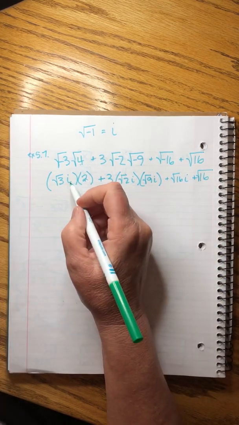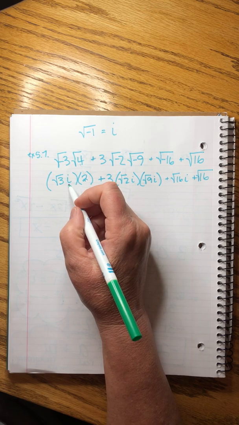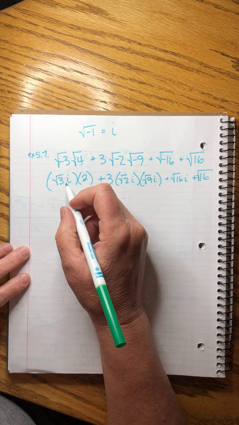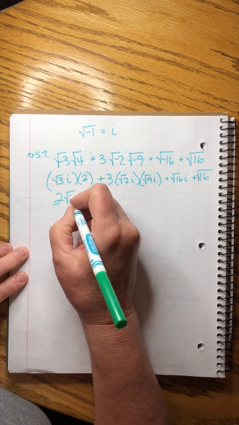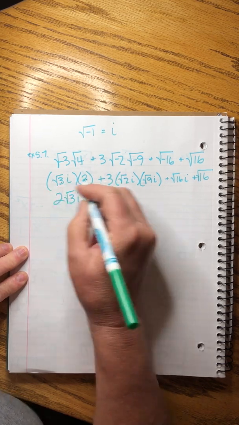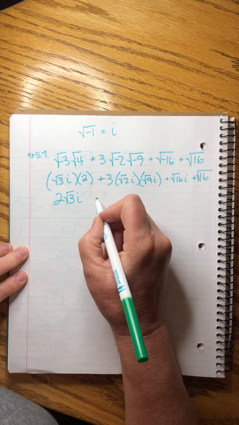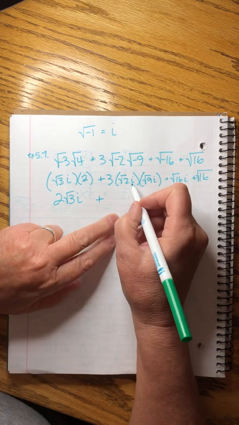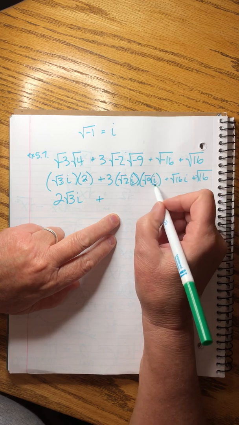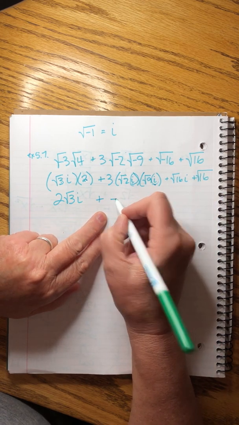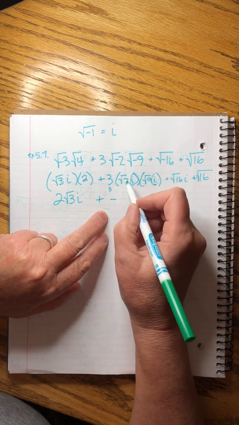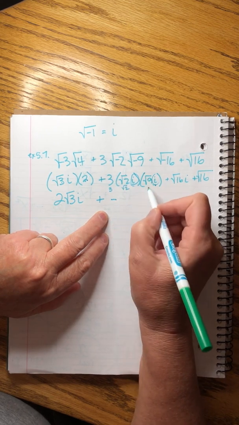All right, so this will become 2 is the wolf, square root of 3 is the pig, i. We're multiplying all that. Okay, these 2 i's come together to make a negative, so that's going to become negative, and then we've got 3, and we've got square root of 2, and then this will be 3.